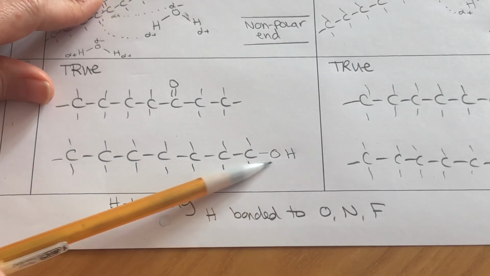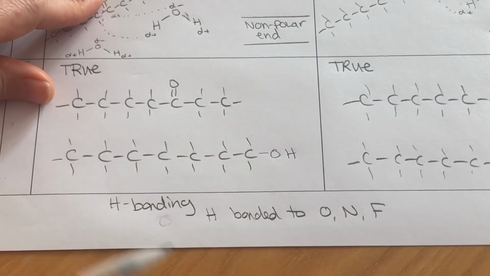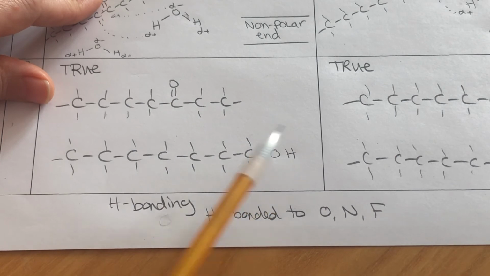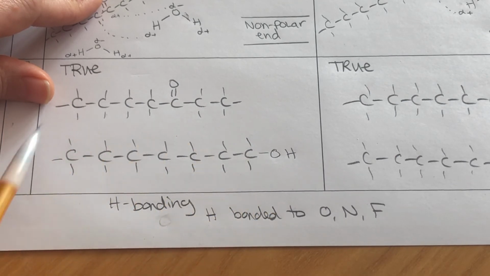Remembering all of the intermolecular forces that exist, especially if it's not ionic, in the stuff that we've learned about, there's hydrogen bonding, dipole, and London dispersion. So know that this molecule here has all 3 types of forces.